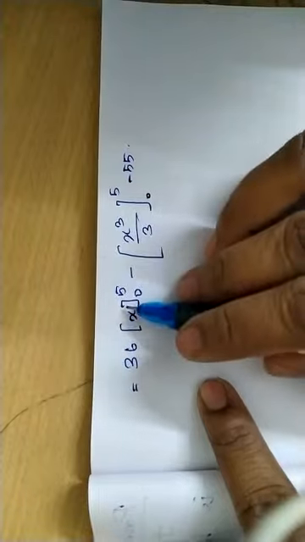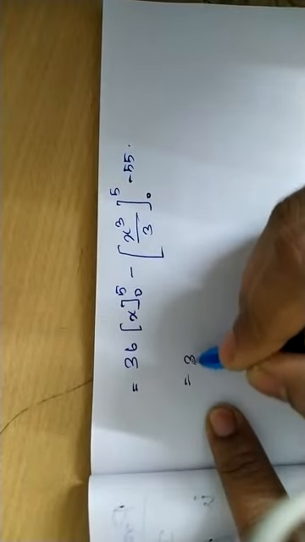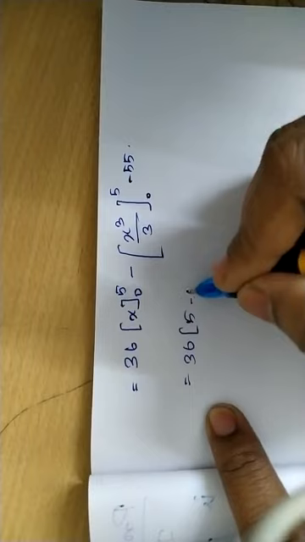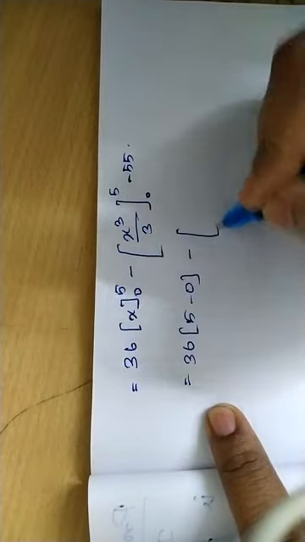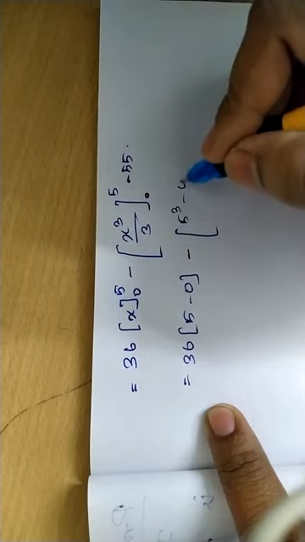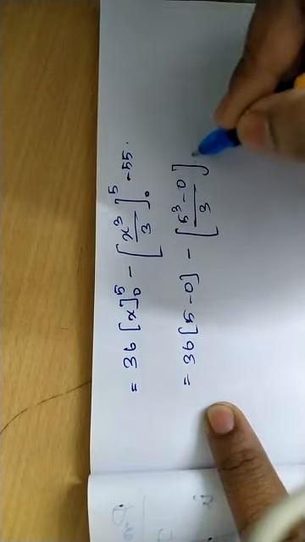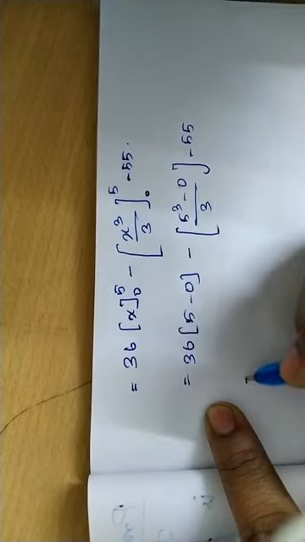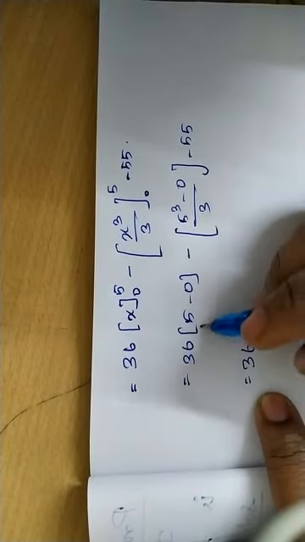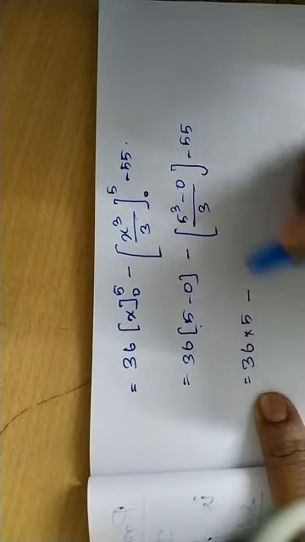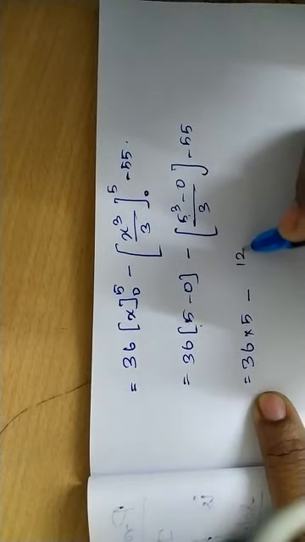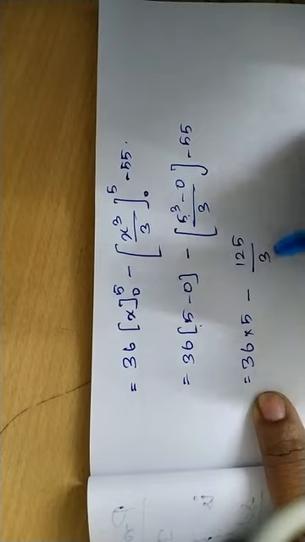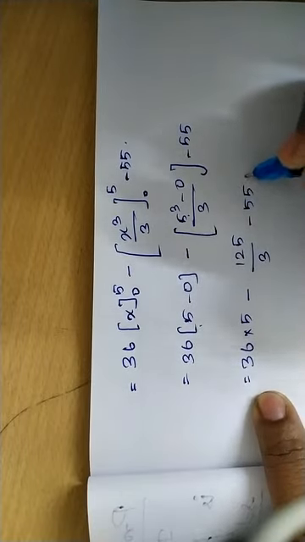So just I am going to replace the limit value here. 36 into 5 minus 0 minus 5 cube minus 0 divided by 3 minus 55.